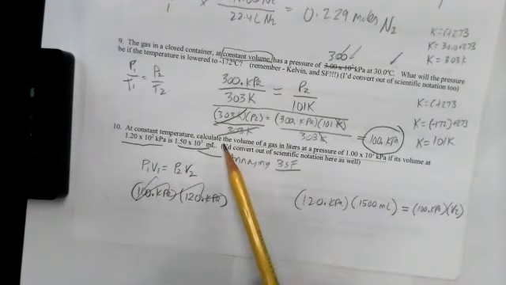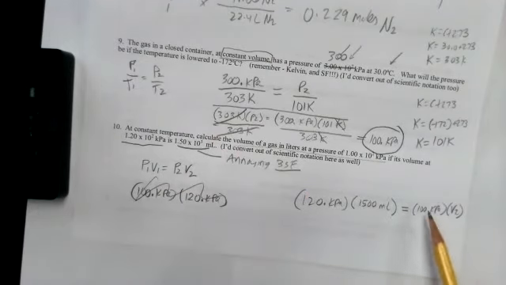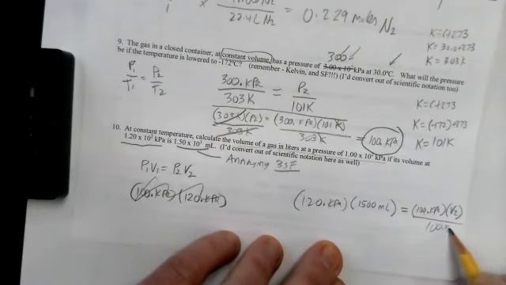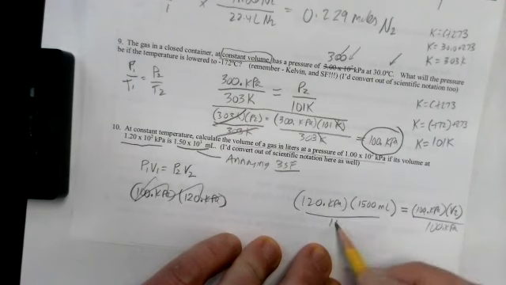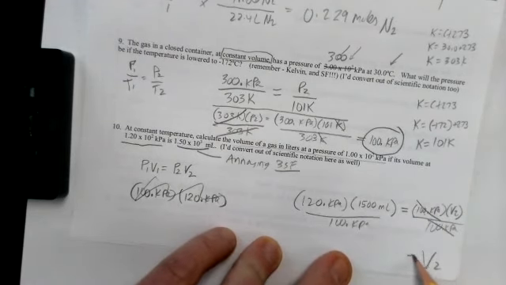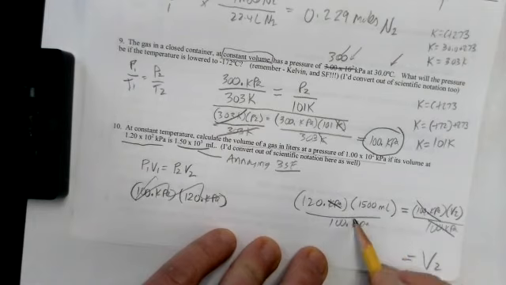At constant temperature, calculate the volume of a gas at this pressure if it used to be this. To get V2 by itself, we're going to divide both sides by 100. kPa. And on this side, it cancels completely out. On this side, just the kPa's cancel.